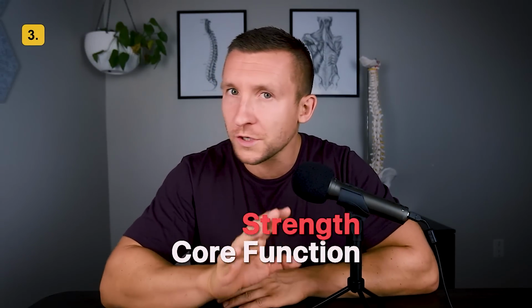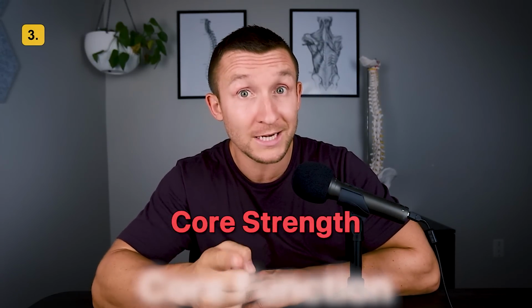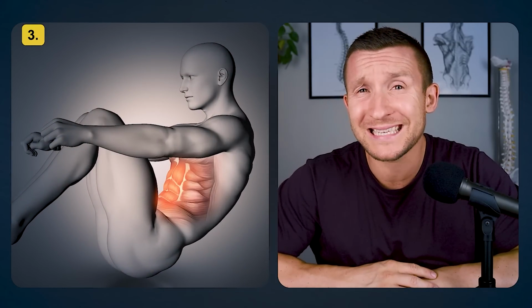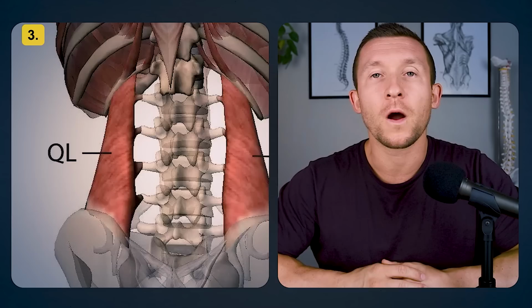Now, last, core function. Notice I'm not saying core strength because core strength is actually a myth. You don't have low back pain because your core is weak. That is a myth. But core function and strength of surrounding areas can impact this. So 2 unique muscles that don't get enough love are our QL muscle and our glute med.